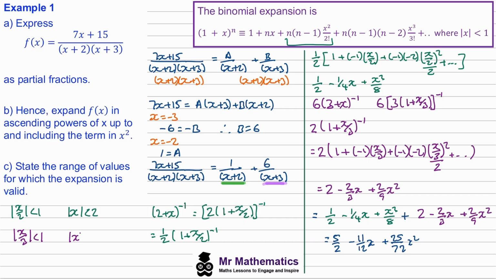So the modulus of x must be less than 3. And we need the range of values which is valid for both. So our expansion is valid when the modulus of x is less than 2. Anything bigger than 2 might be valid for this one, but it wouldn't be valid for our green fraction. Okay?